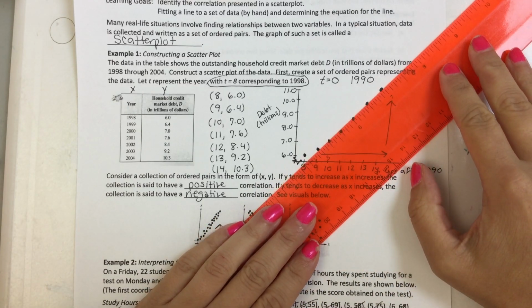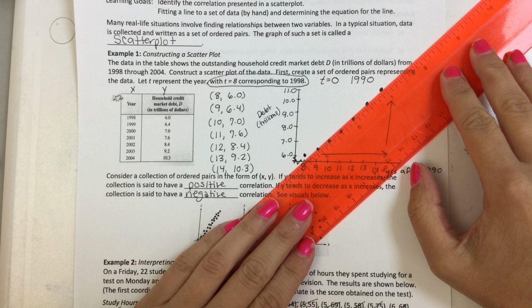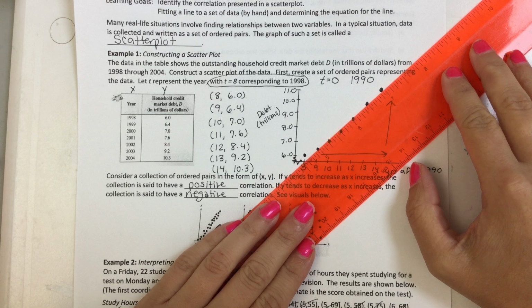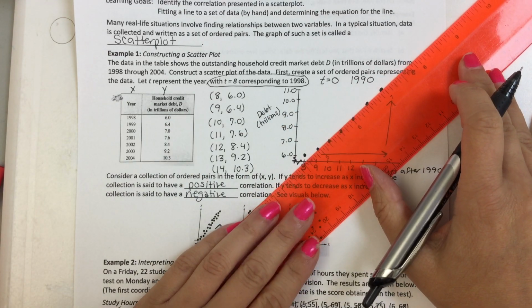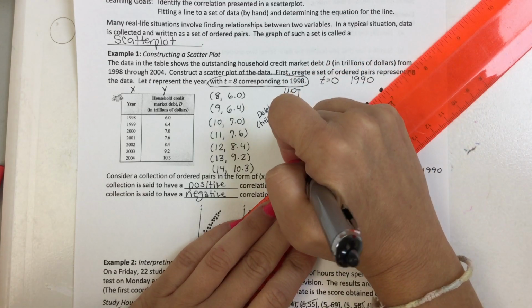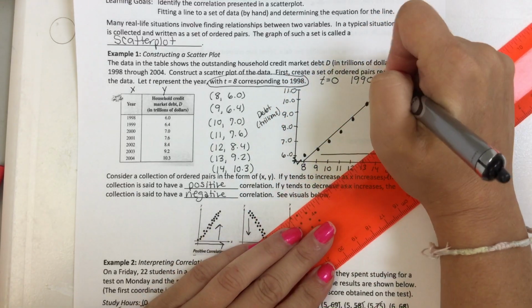If I move my ruler around, I could see here I'd have a couple points above the line, a couple points below the line. Your goal again would be to have a few points that are on the line, so that way you can find the equation of a line. So draw a line that you feel best fits the data.